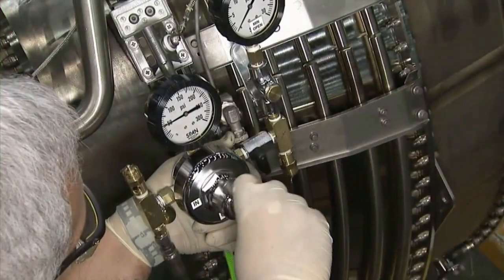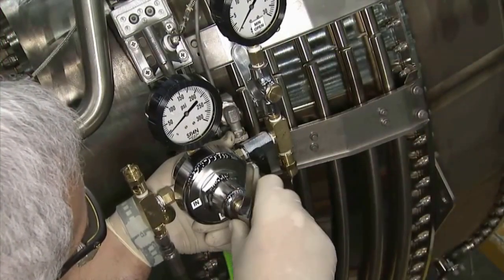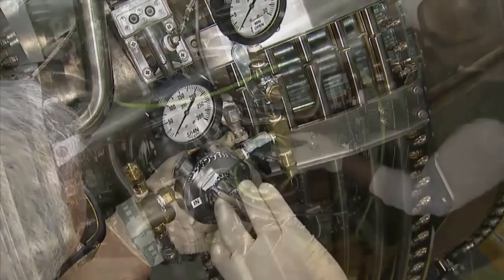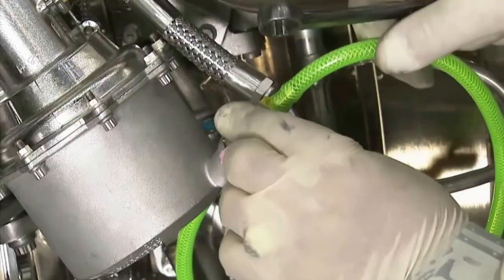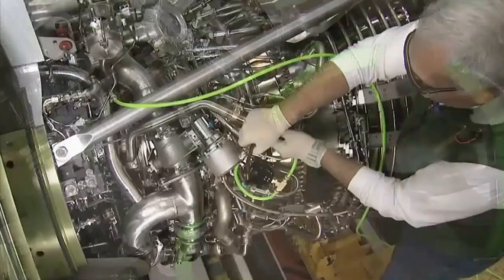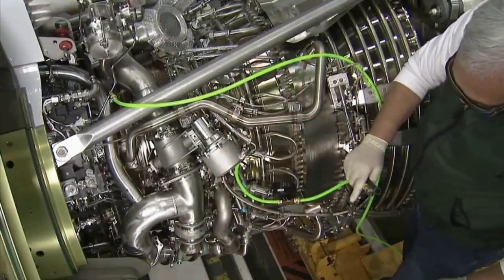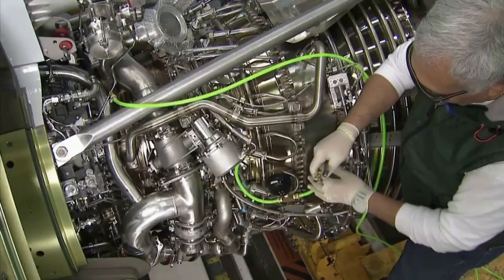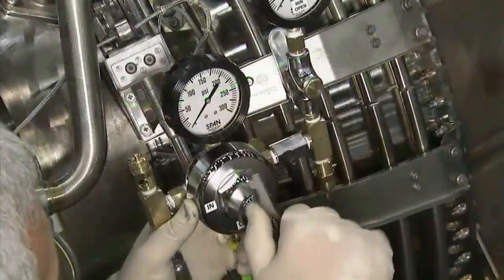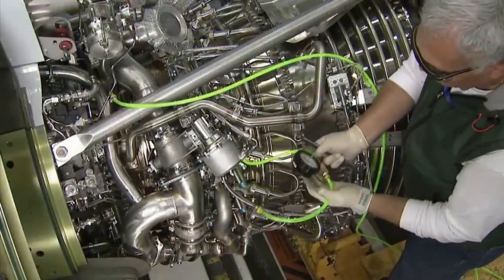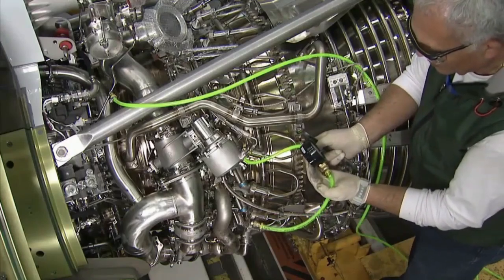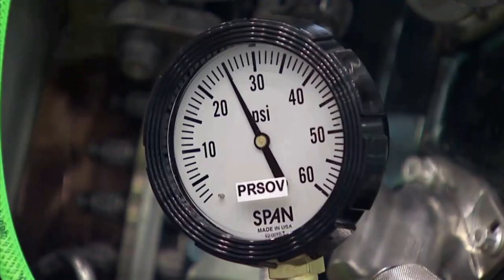Turn off the supply pressure. Then remove the gauge line from the PRSOV and cap it. Now reapply supply pressure. If the control pressure is normal, then the problem is the PRSOV.